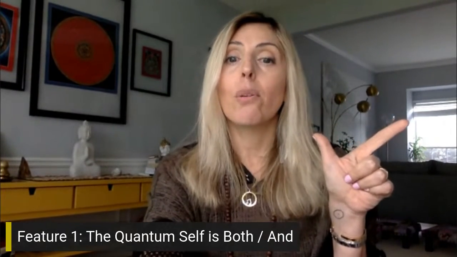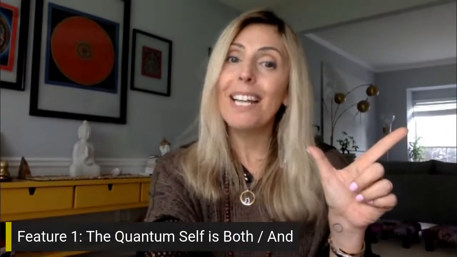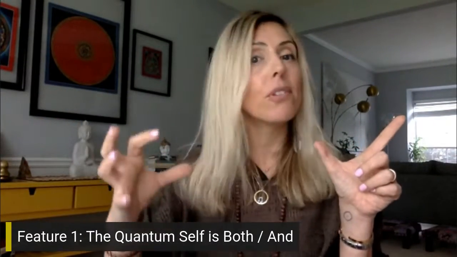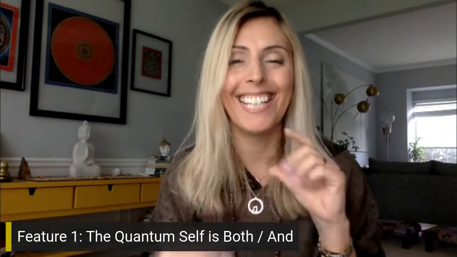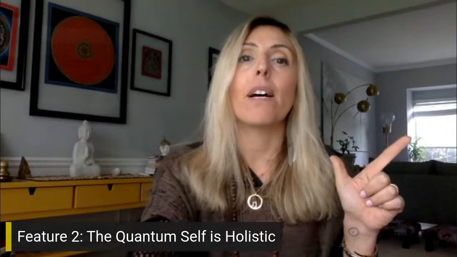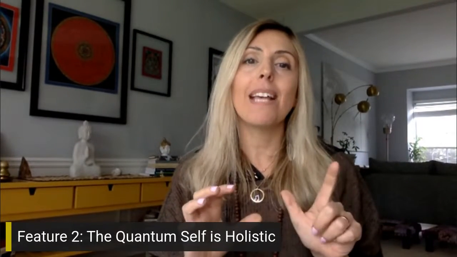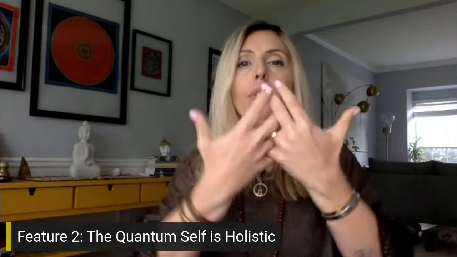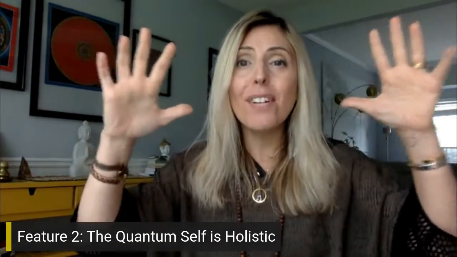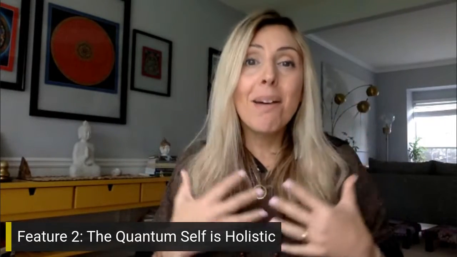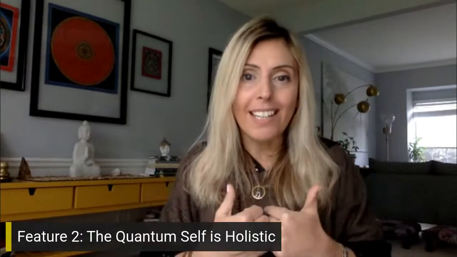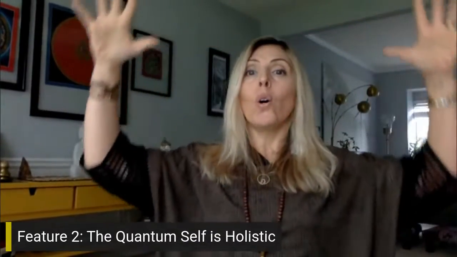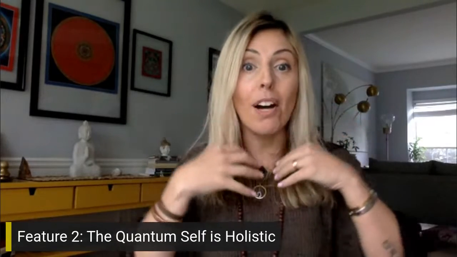The second feature of your quantum self, so remember, sometimes it's not only about you, it's not only your problem. Maybe you're getting affected by external connections positively or negatively. So you are both/and. The second feature of the quantum self is that the quantum self is holistic. What does this mean? Myself, yourself, is interwoven with and defined by everything else that exists. I am in nature, and nature is in me. I am in the universe, and the universe is in me. I am part of all others, and all others are part of me.